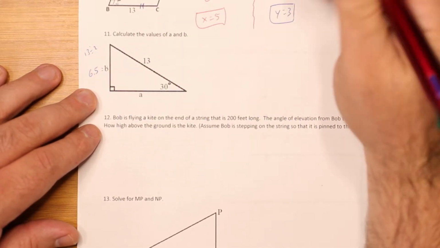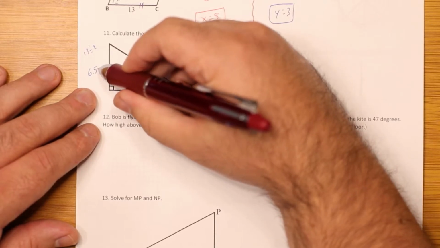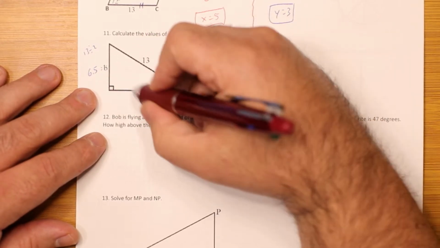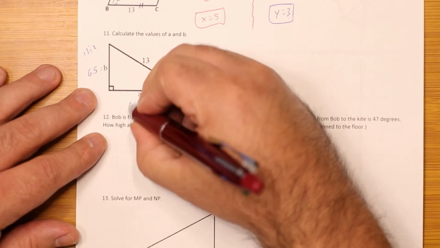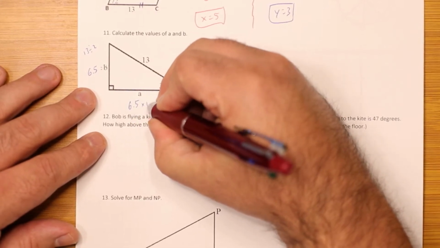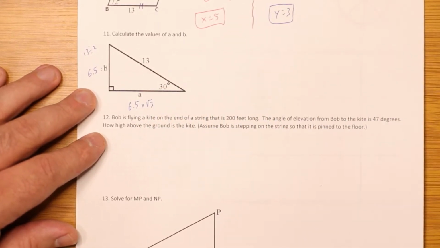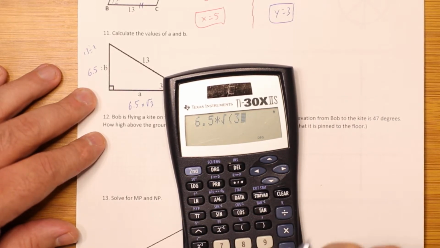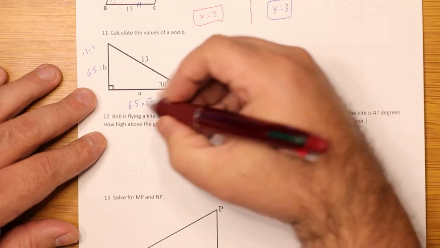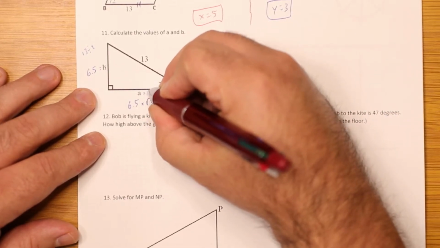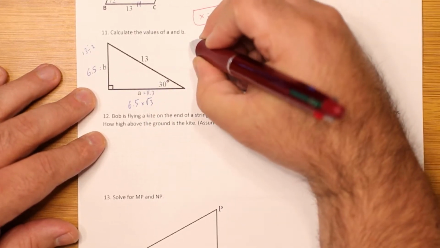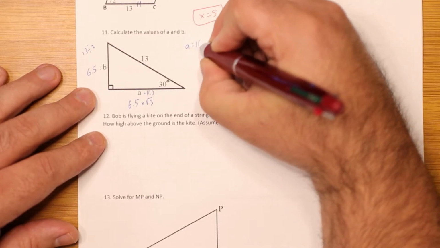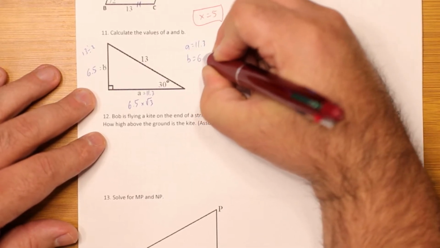And that's quick. Once you know the short side, the long side is going to be whatever this is times the square root of 3. That's 11.3. So that's the short way. A is 11.3 and B is 6.5.